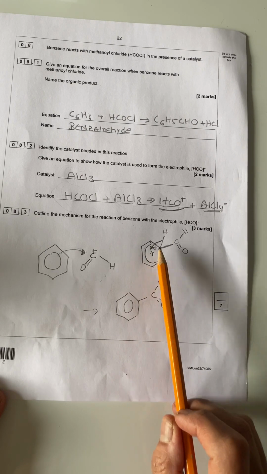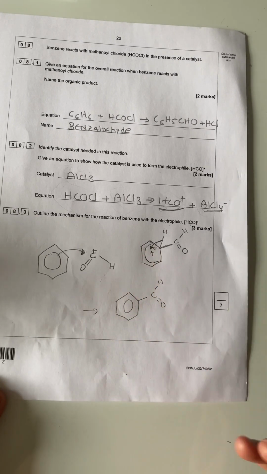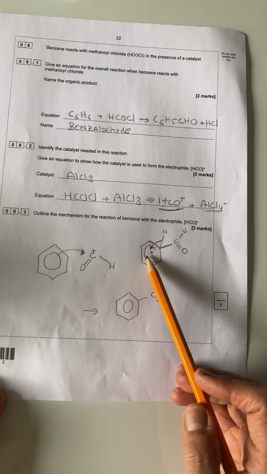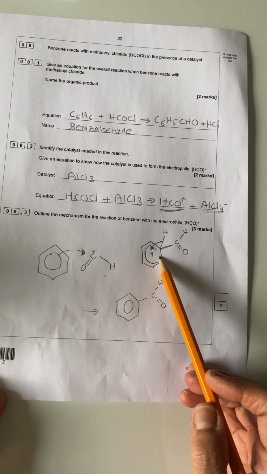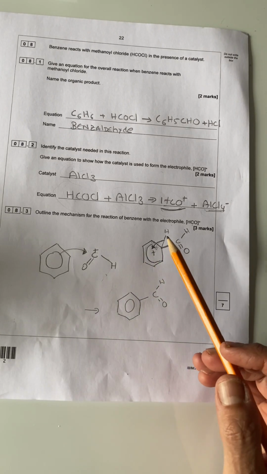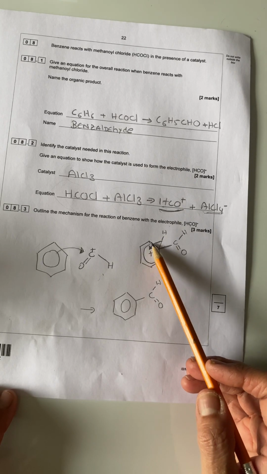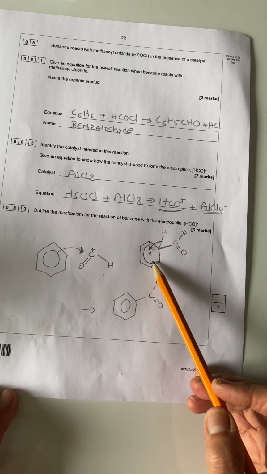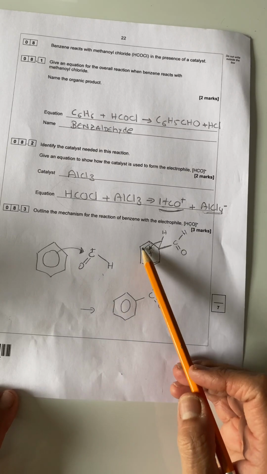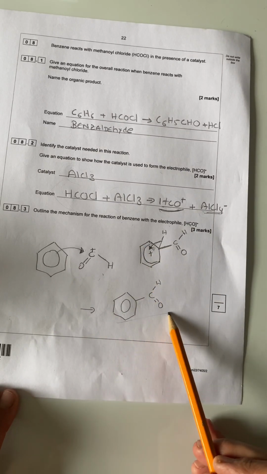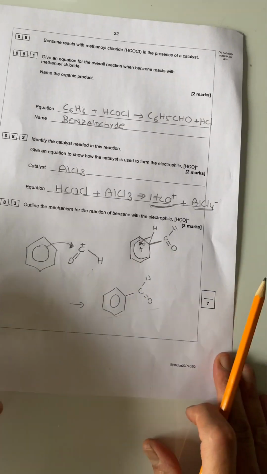If you do it like that, it'll be wrong. The delocalized electrons need to stop here because that's where it's broken. Then that hydrogen will donate a pair of electrons, reform the delocalized electrons circle, and the product at the end is formed like that.